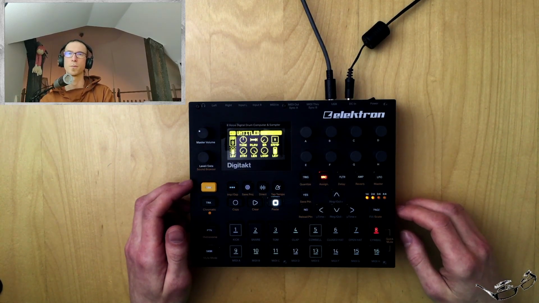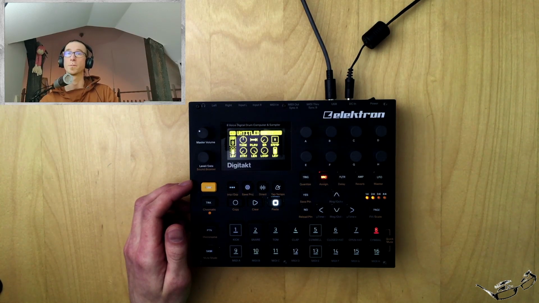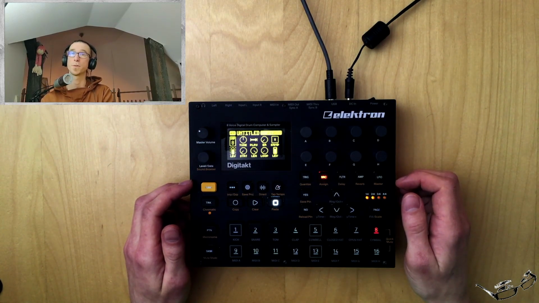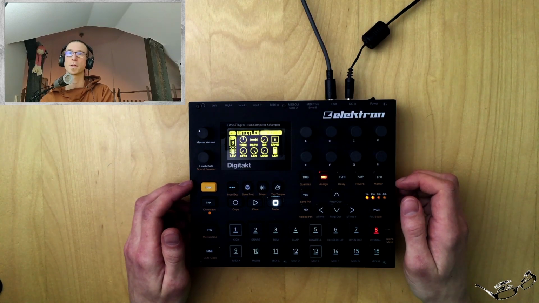I found these on rhythmlab.com and I'll link it below. So this is a 170 BPM 2-bar loop. I'll set my start position and length to 0 and loop to off.